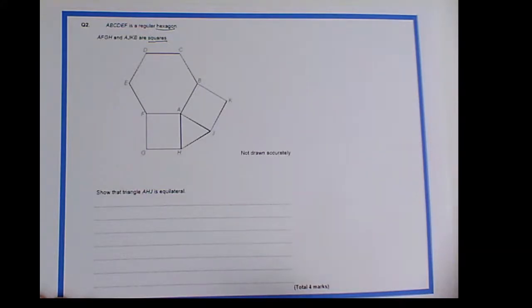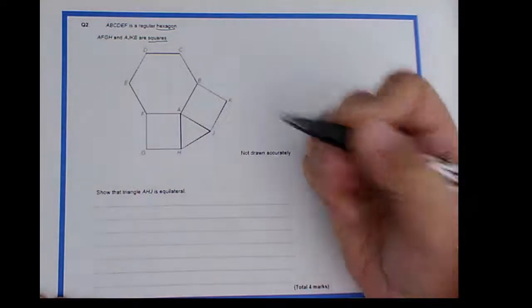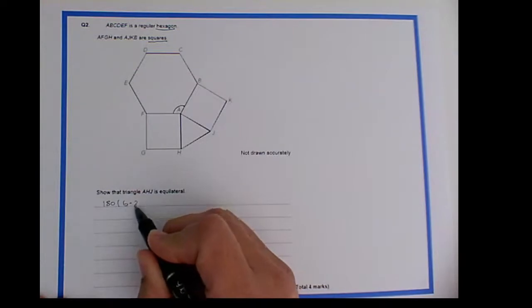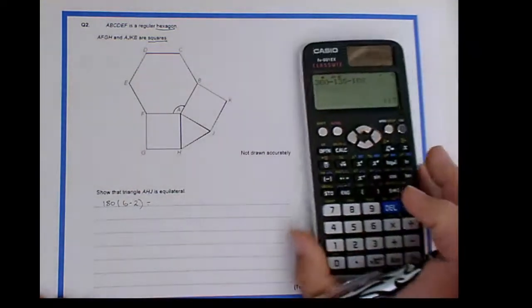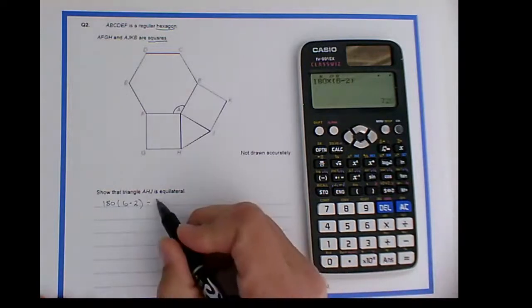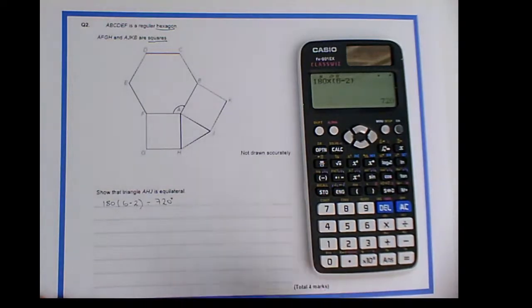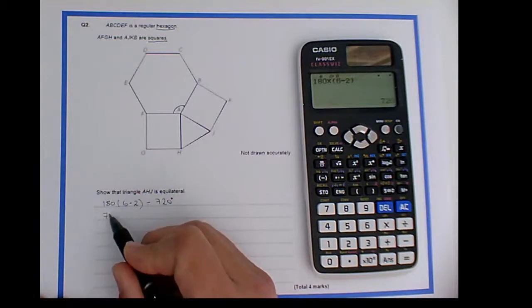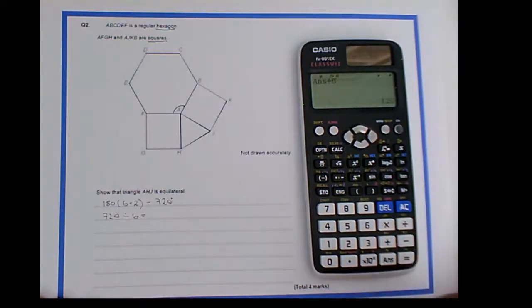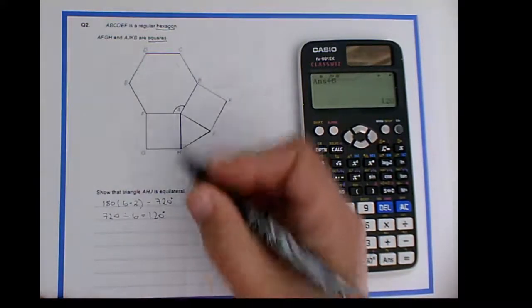60 degrees. So again, let's start off with the angles in our hexagon. Our hexagon has 6 sides, so 180 times 6 minus 2. Let's use our calculator again: 180 times 6 minus 2 is 720 degrees in total, and again we want to find just one angle. So 720 divided by 6 means we get 120 degrees.